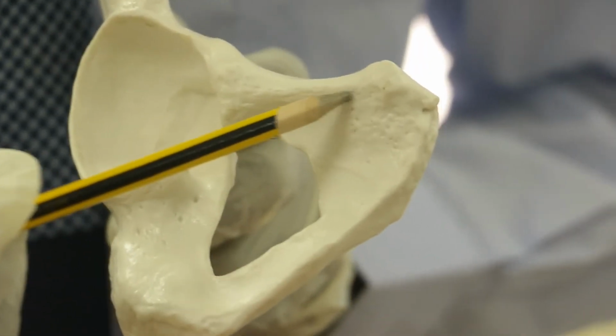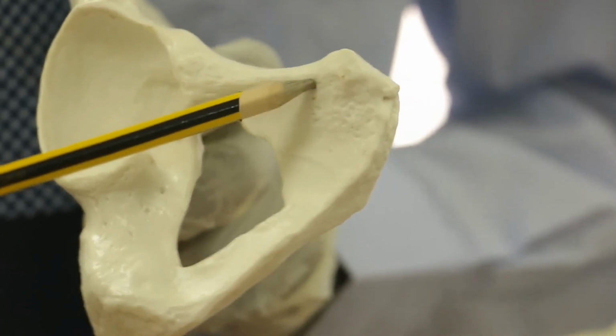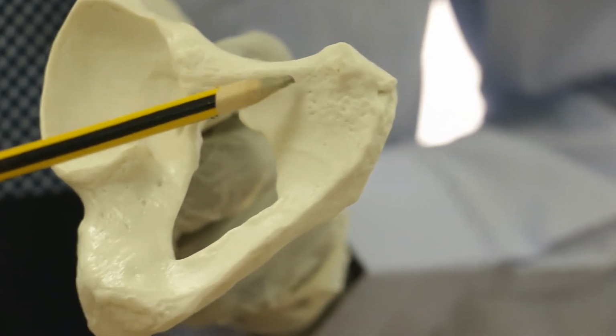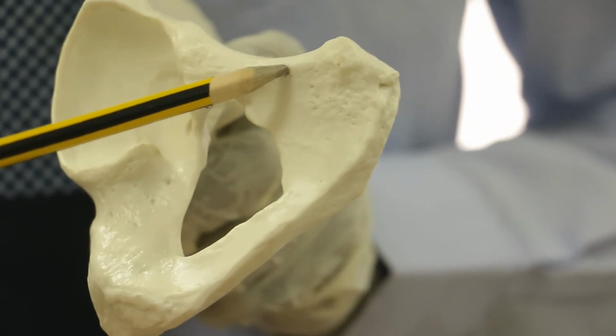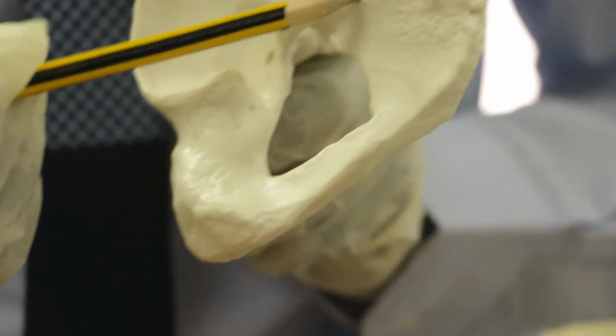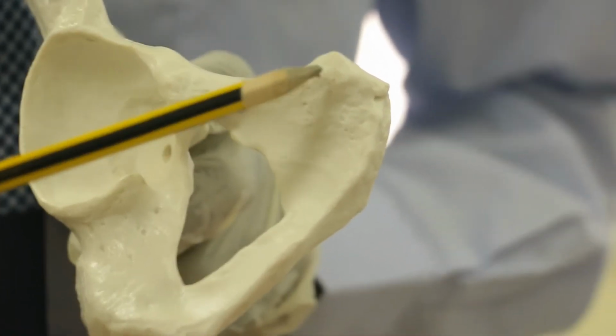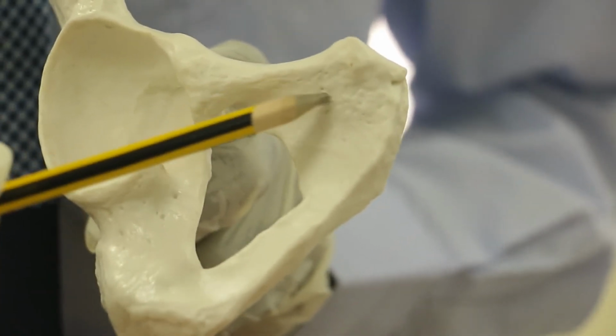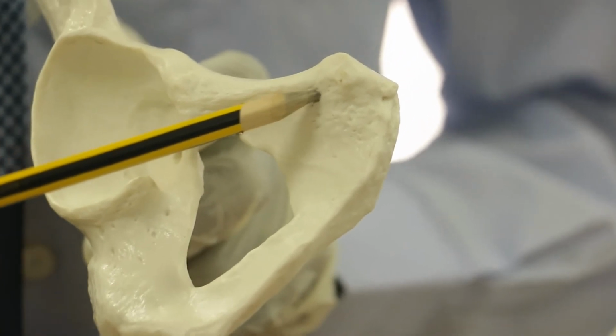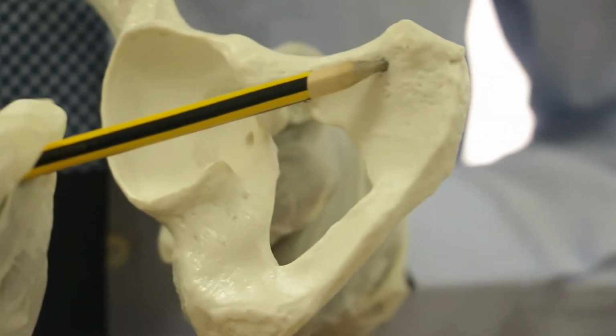Continuing with the pubic bone, this area gives origin to the pectineus muscle. This part of the pubic bone, just lateral to the pubic tubercle, gives origin to the adductor longus.